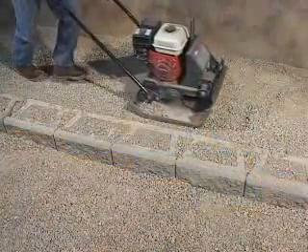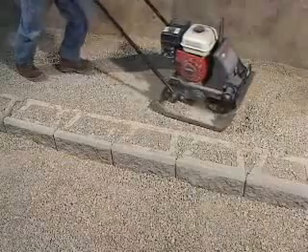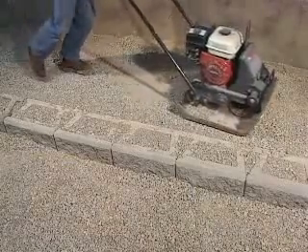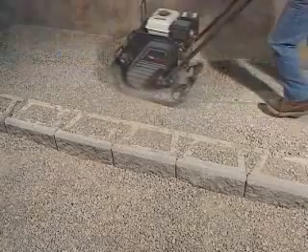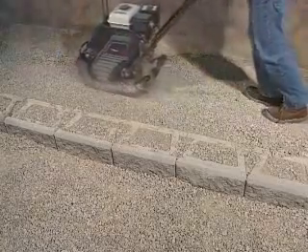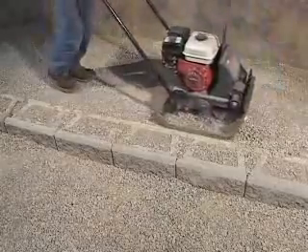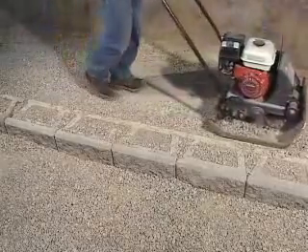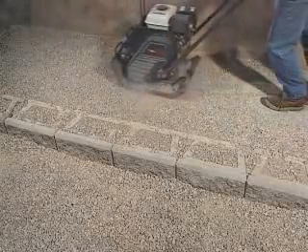Compact behind the block in a path parallel to the wall, working from the back of the block to the back of the backfill area. Make a minimum of 2 passes with a mechanical plate compactor. Always compact in 8-inch lifts or less. Remember to keep all heavy equipment at least 3 feet away from the back of the blocks.